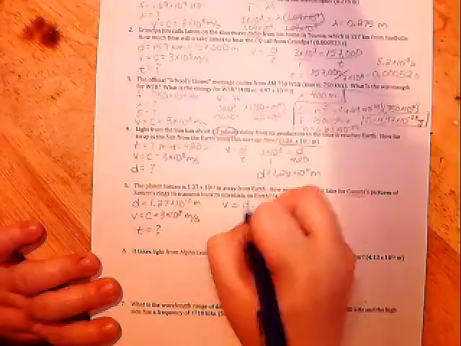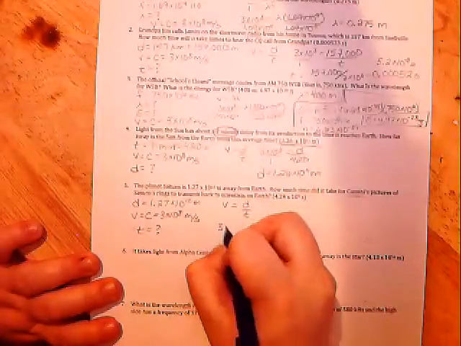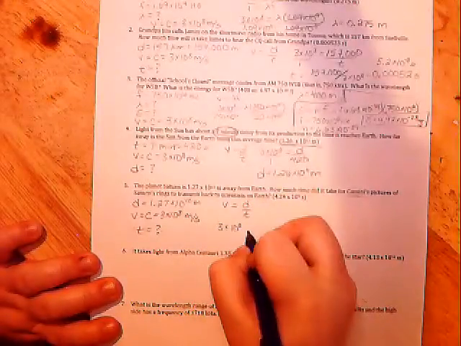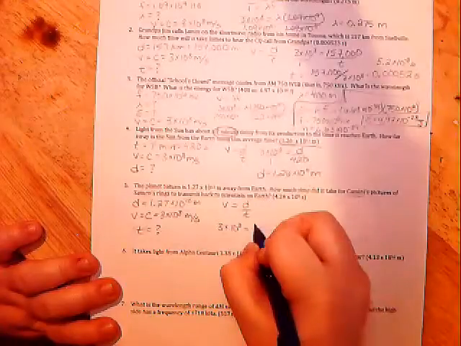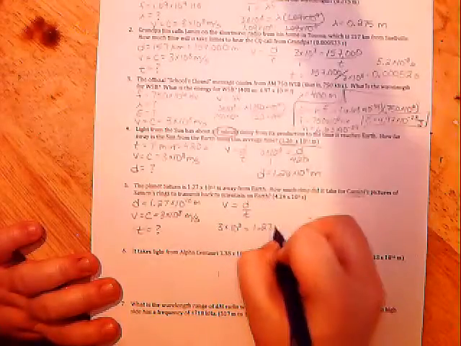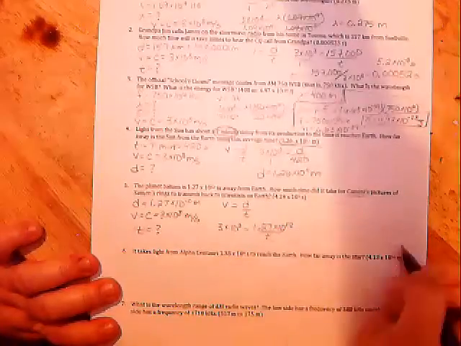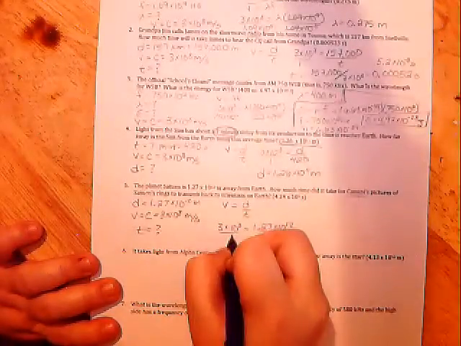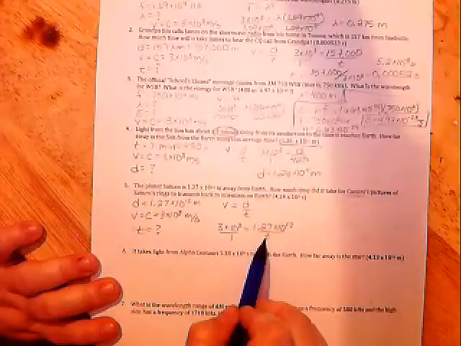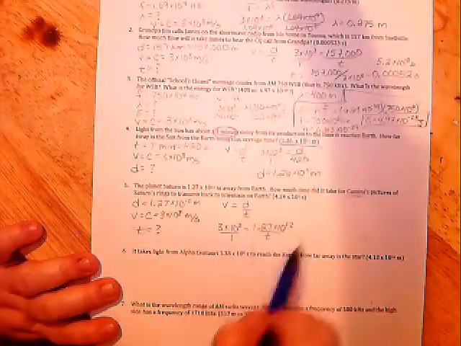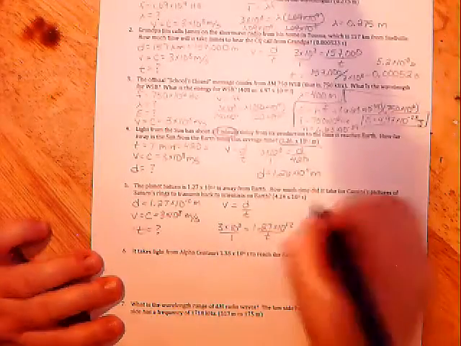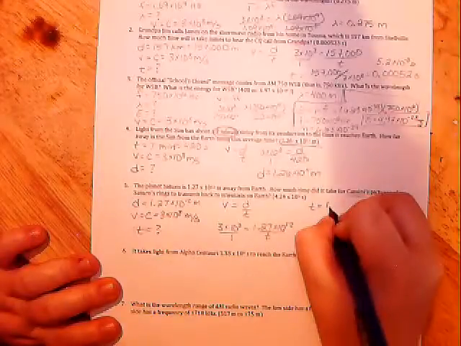So V equals D over T, 3 times 10 to the 8th equals 1.27 times 10 to the 12th over T. So we're going to cross multiply and then cross divide, which I do in kind of one step.